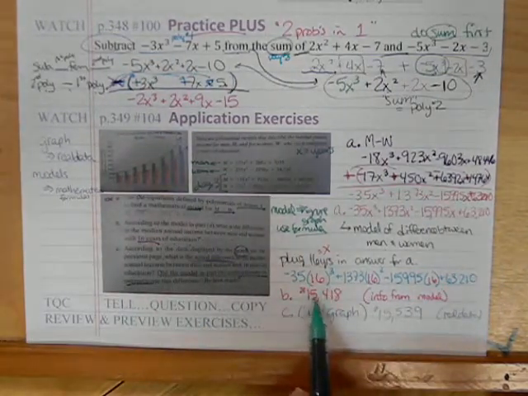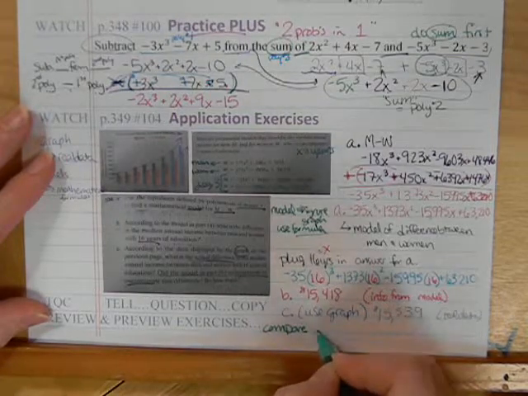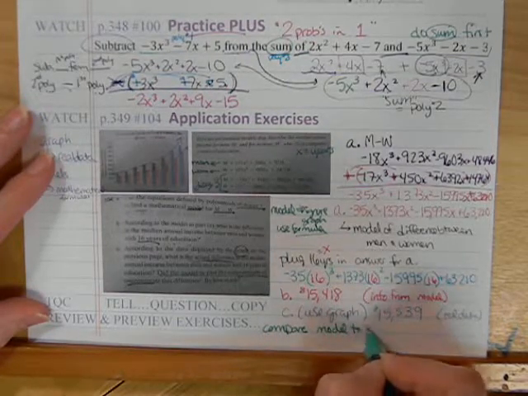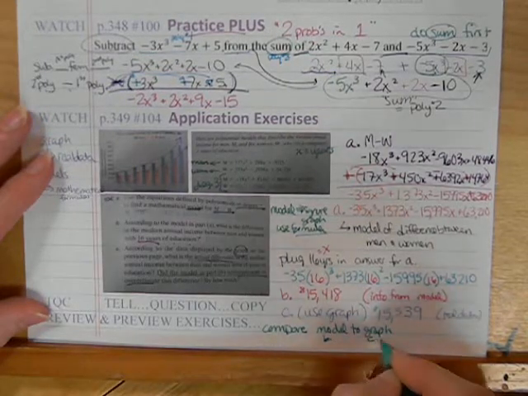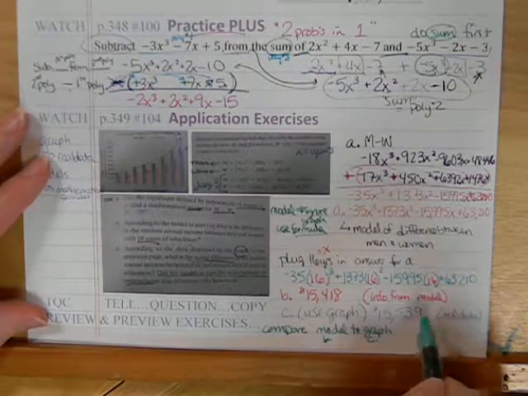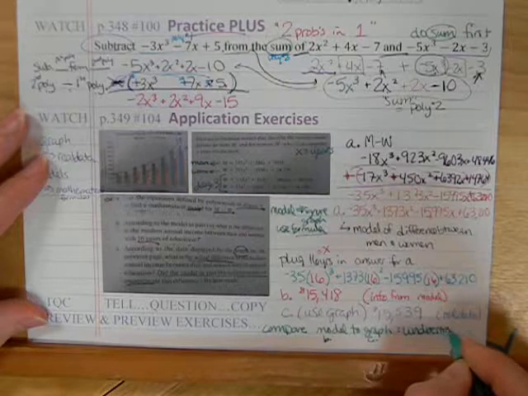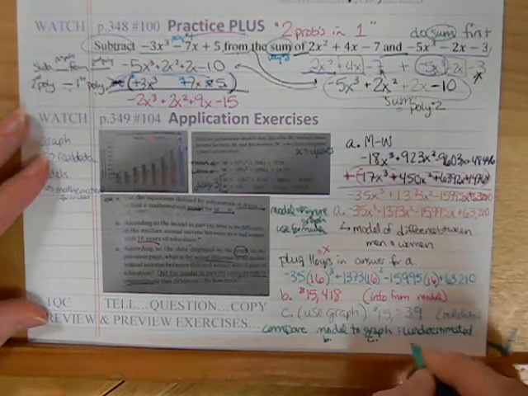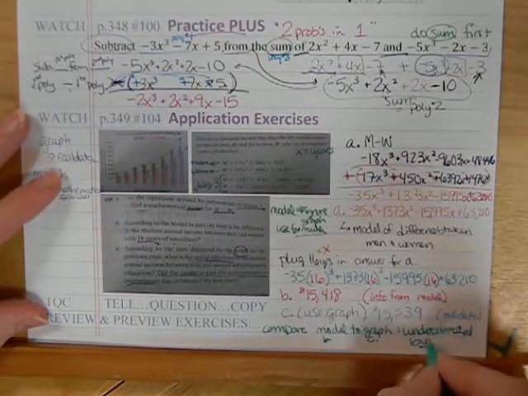So you compare B to C, compare the model to the graph. Your model is your answer in part B and your graph is your answer in part C. And B underestimated the real data. And by how much? Well, you would subtract the two, and you would come up that it has underestimated it by $121.